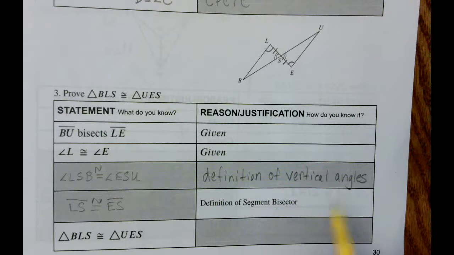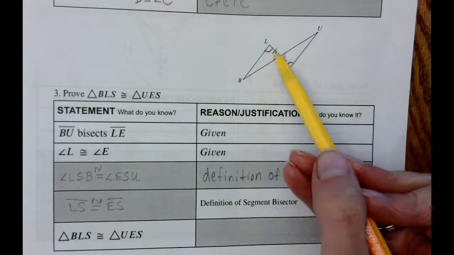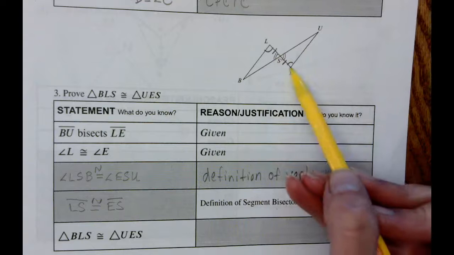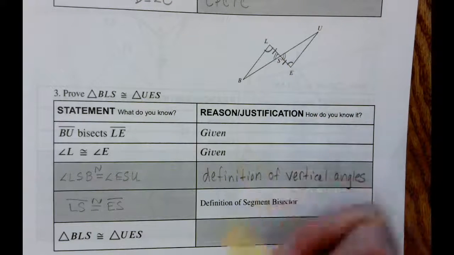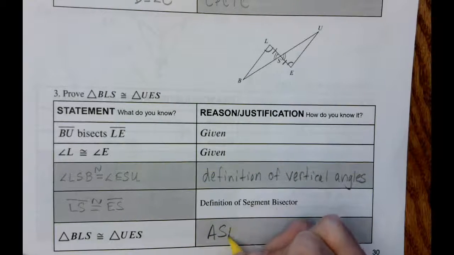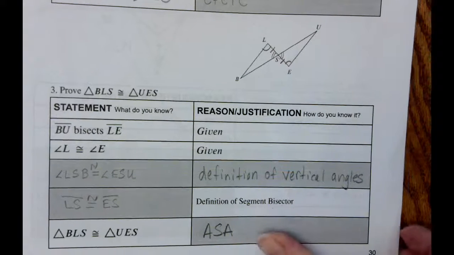But now what we have in our picture is an angle, an included side, and an angle. And then we have an angle, an included side, and an angle. So we can say that these two triangles are congruent by angle, side, angle.